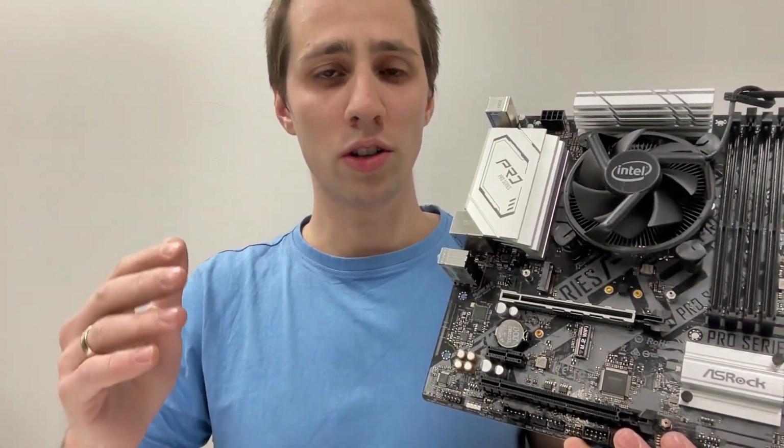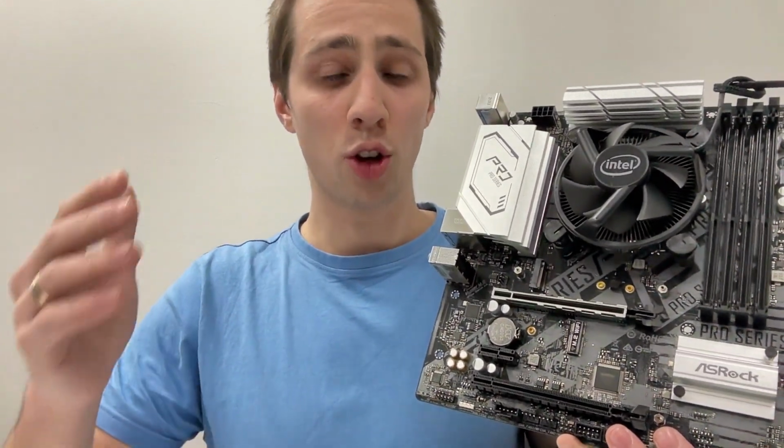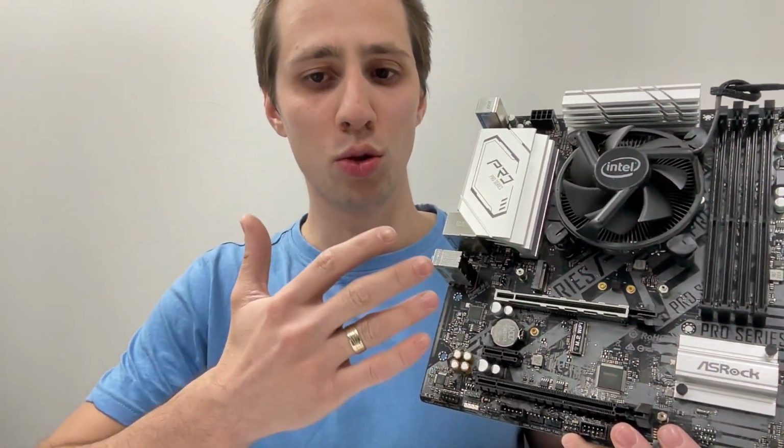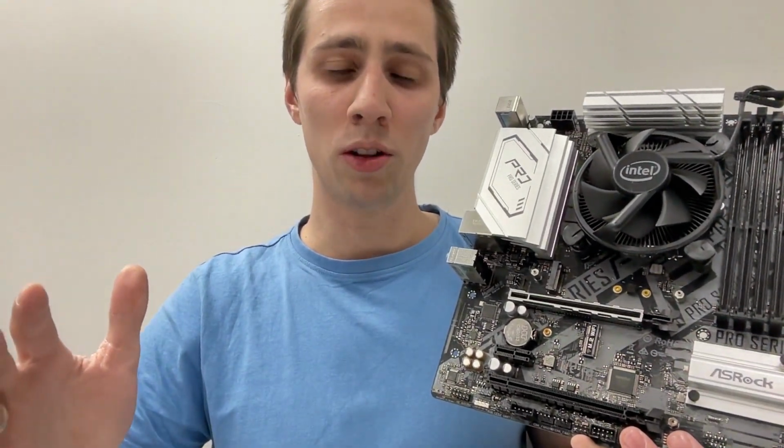PCI Express slots have different generations, with newer ones supporting higher speeds than older ones. Also, not all slots are directly connected to the CPU. Usually, the fastest slot is again located near the CPU, but please refer to the manual for more accurate information.